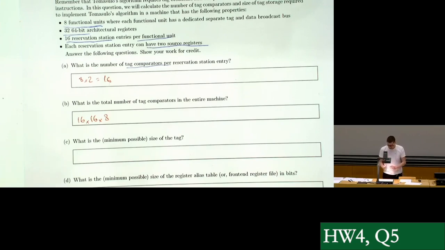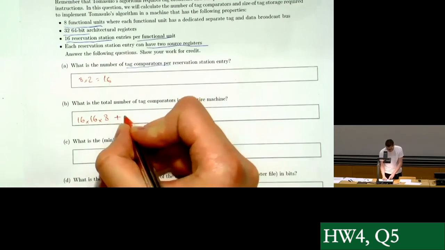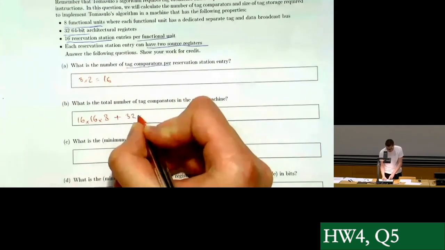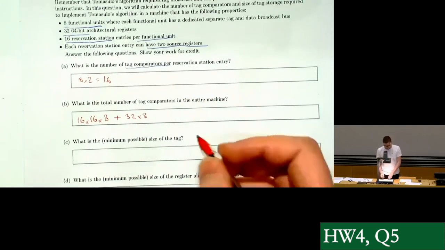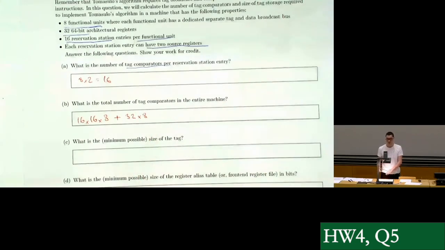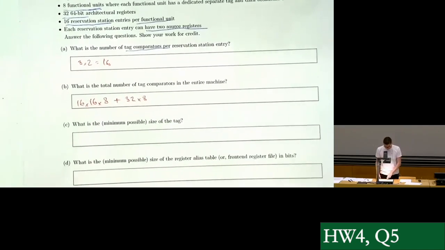Okay, so those are the total number of tag comparators for the reservation stations. For the register alias table, we'll also need 32 multiplied by 8 comparators. So here 8 again is the number of functional units we have. Yeah, and you can calculate this. Okay?